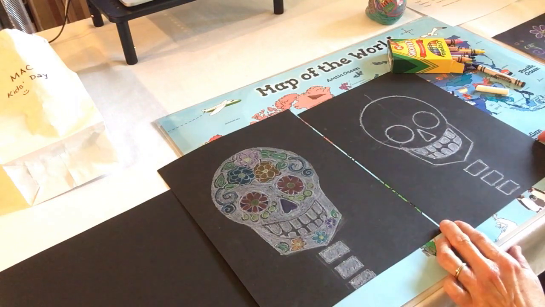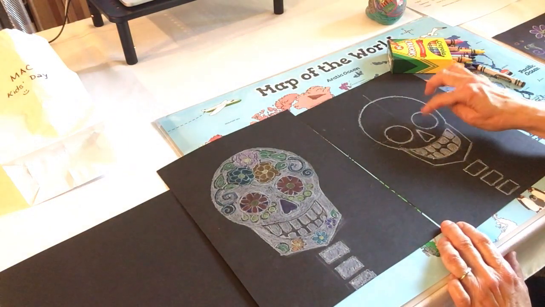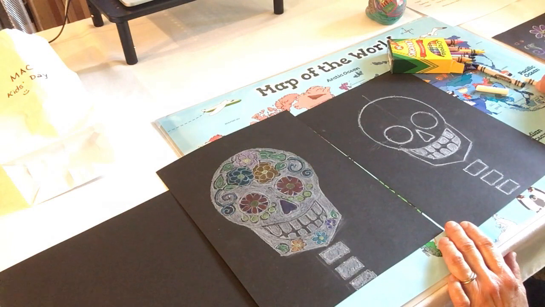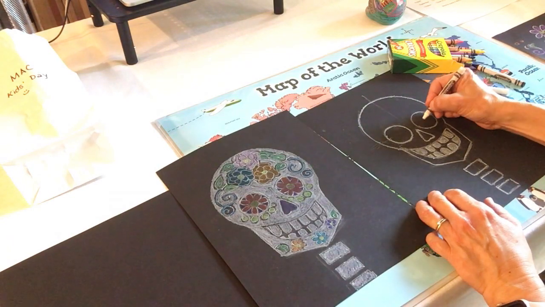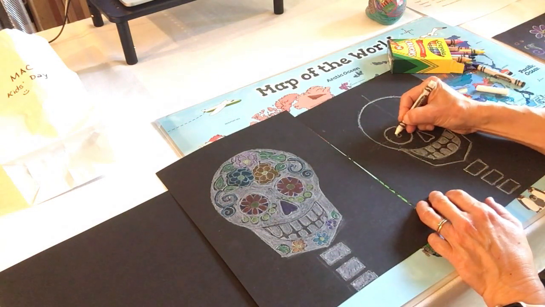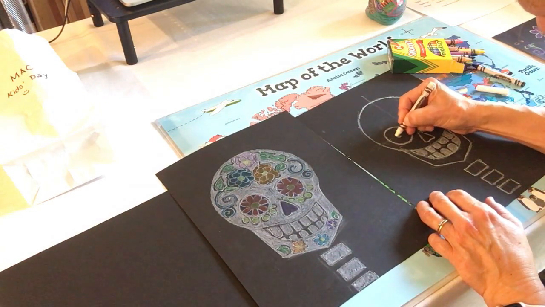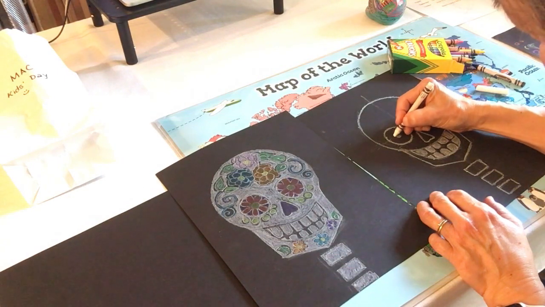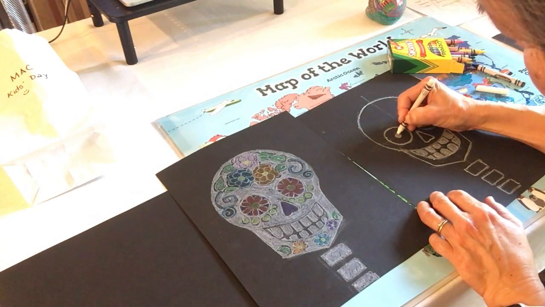Okay, now we're going to decorate this. And we're going to start by putting some flowers in the middle of the eye sockets. So I'm going to put the middle of the flower. And I'm actually going to color this flower center white.